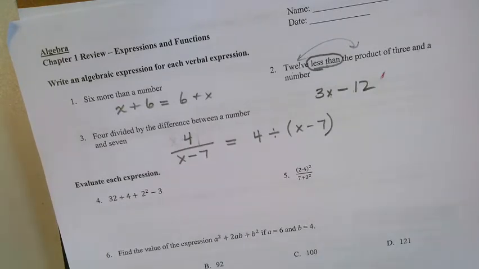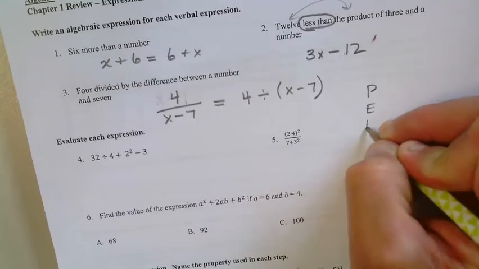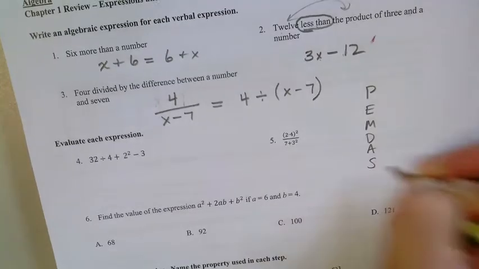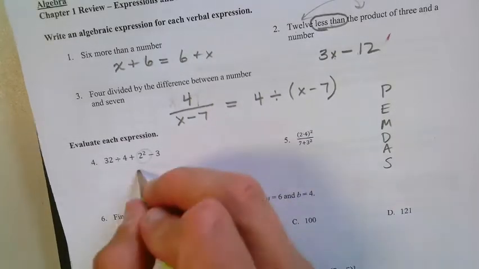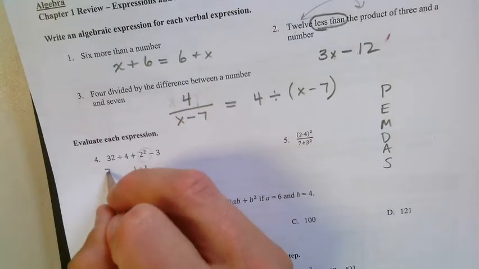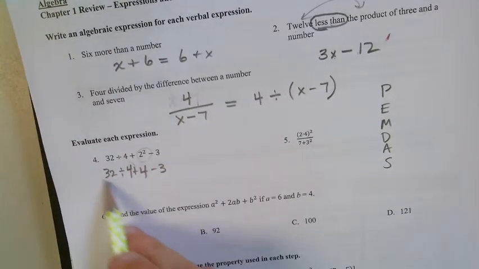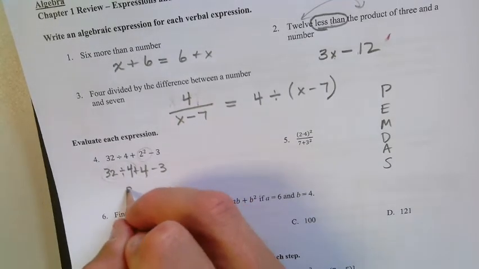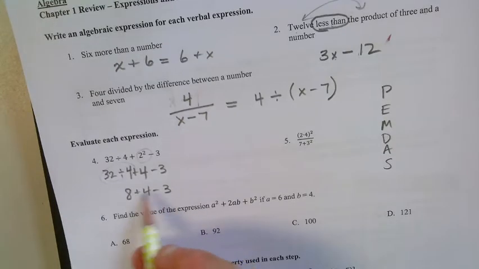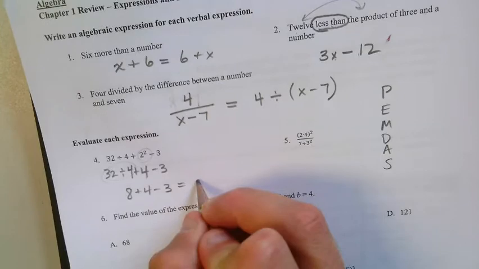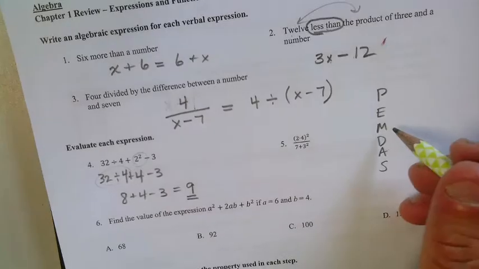Now, I'm going to encourage you, as we move into this next section, to go ahead and fill out PEMDAS, because you need to be able to think through what comes when. So when I look at this, the first thing I'm going to do is square this. The next thing I'm going to do is divide. So 32 divided by 4 is 8. And then I'm going to add, subtract left to right. So I'm going to add 4, which is 12, minus 3, that's 9. There's my answer. So again, using PEMDAS there.